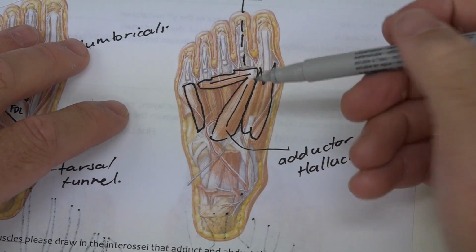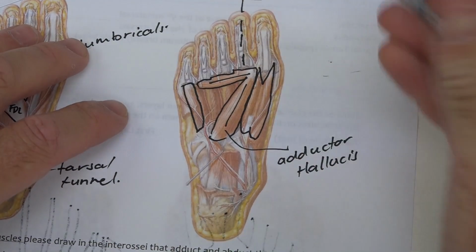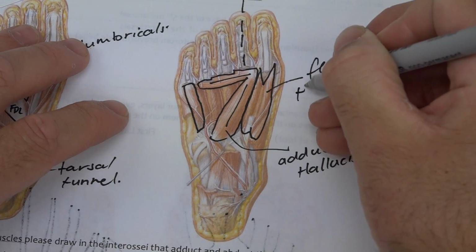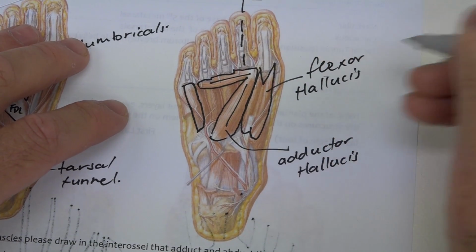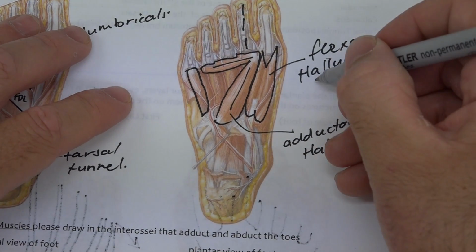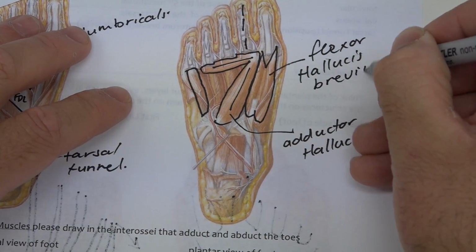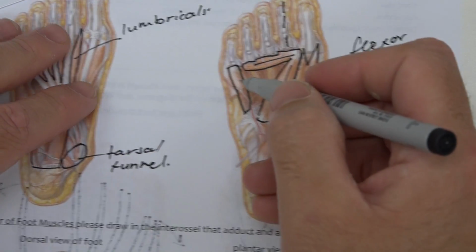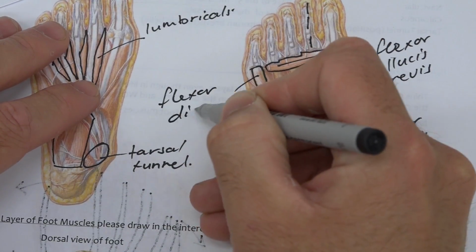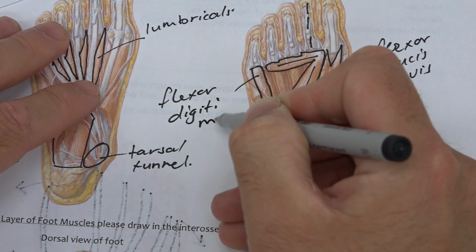This one going to the big toe is directly underneath, so we'll create flexion. So we say flexor hallucis. Have we already had a longus? Yes, well done. Coming through the tarsal tunnel. So flexor hallucis brevis. And then we have one here over for the pinky toe. So flexor digiti minimi.